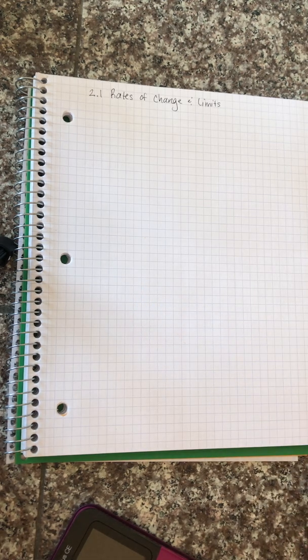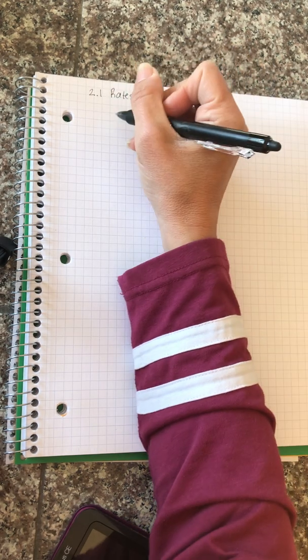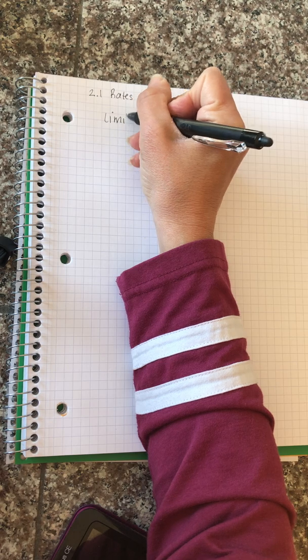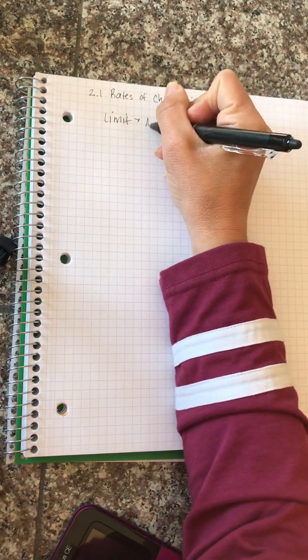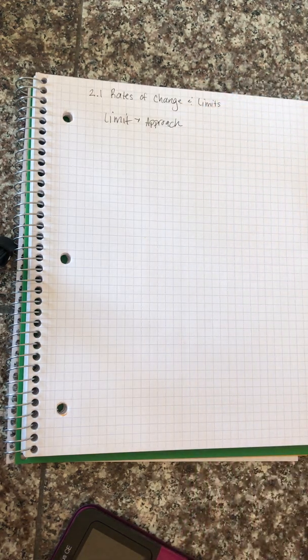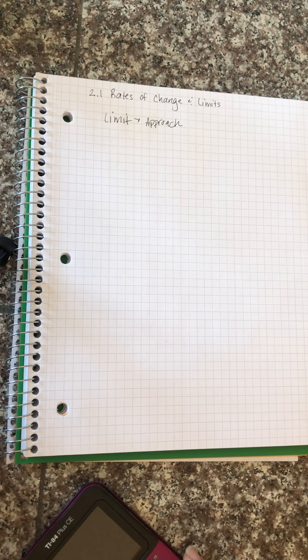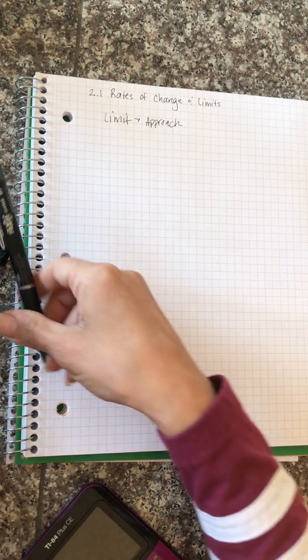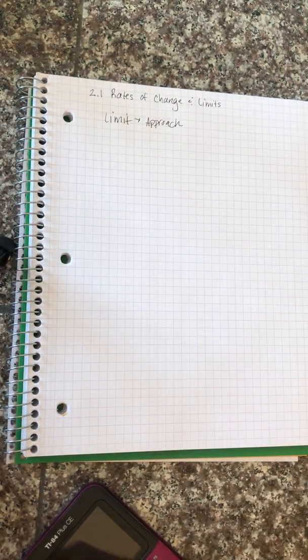The first thing that you need to remember about a limit is the word approach. A limit is dealing with an approaching value. An exact value and an approaching value are not the same thing. The most basic way that we can figure out what a limit is, is using direct substitution.